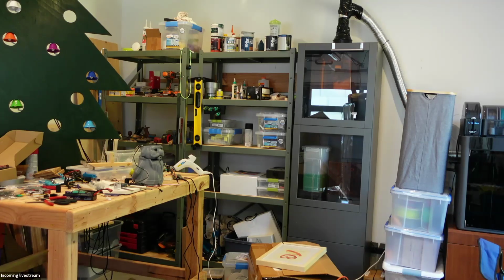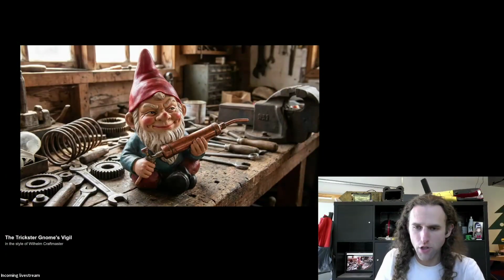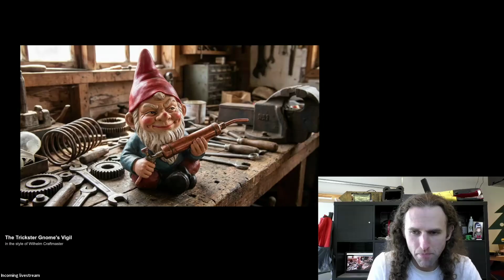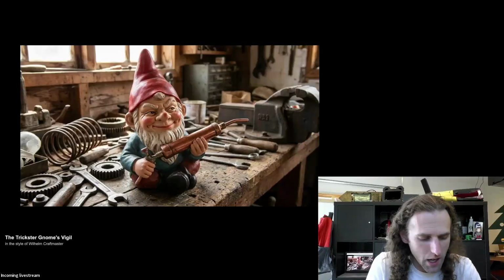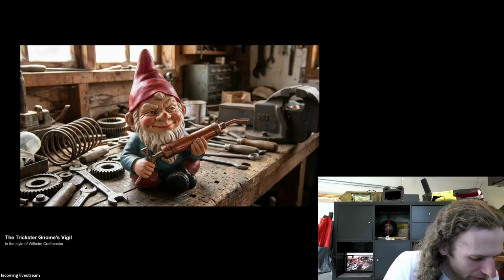Anyway, that is happening, and Whisperframe hasn't changed. It's still gnome with a water gun. That's actually pretty good rendering. Maybe I should have made my gnome look like that. Oh well, this is still going to be fun. Should be a hit for Halloween.